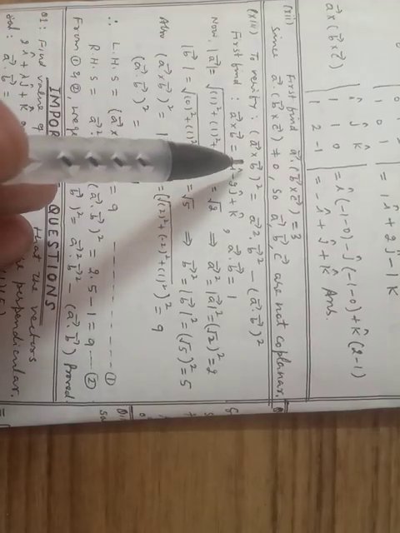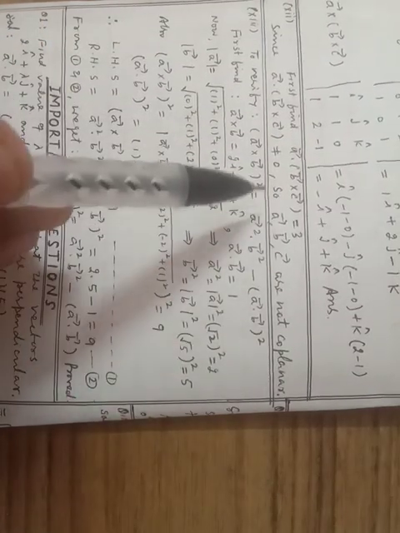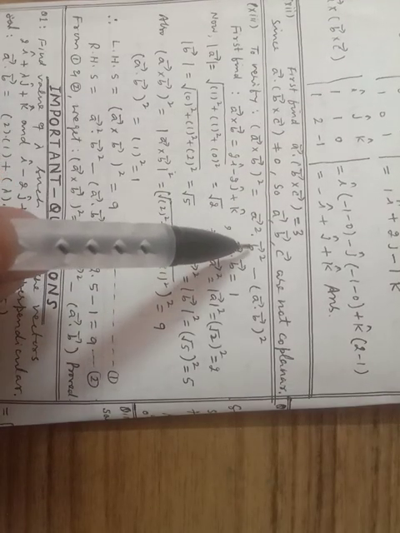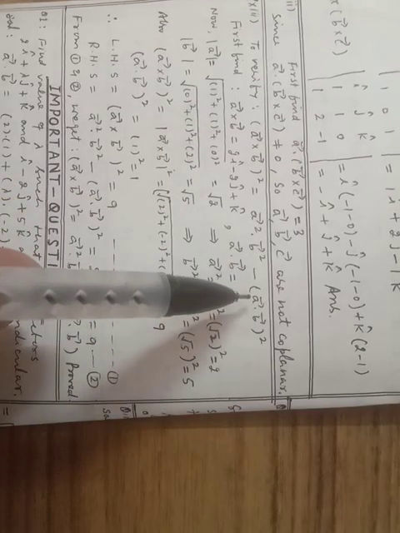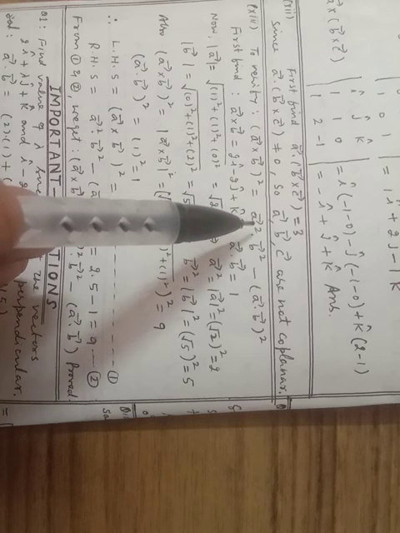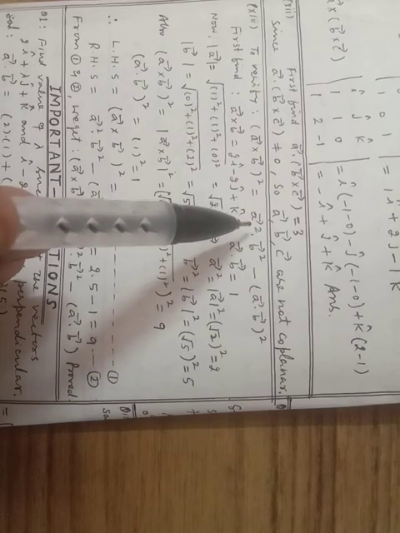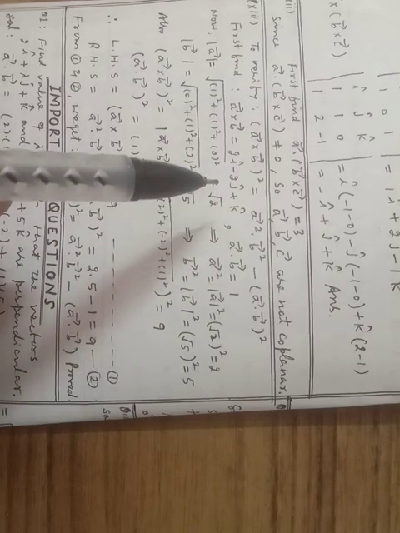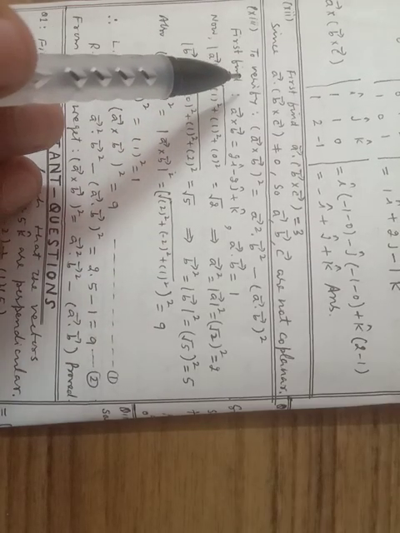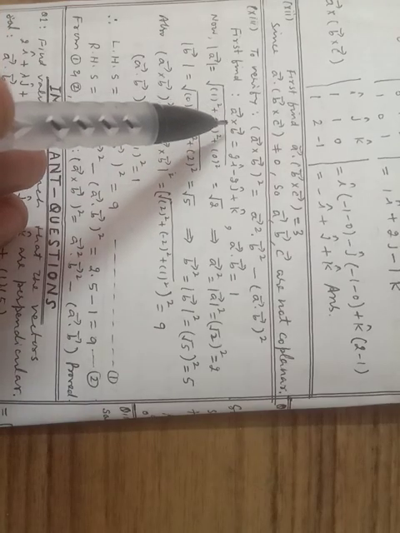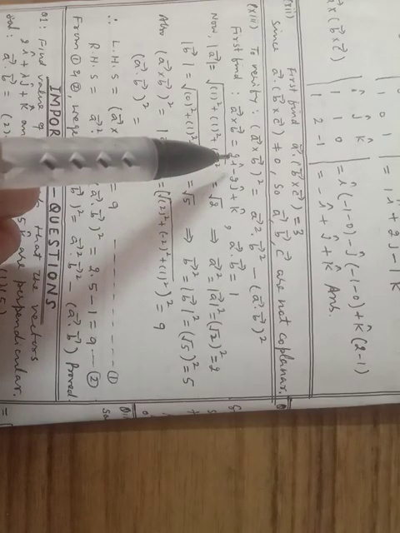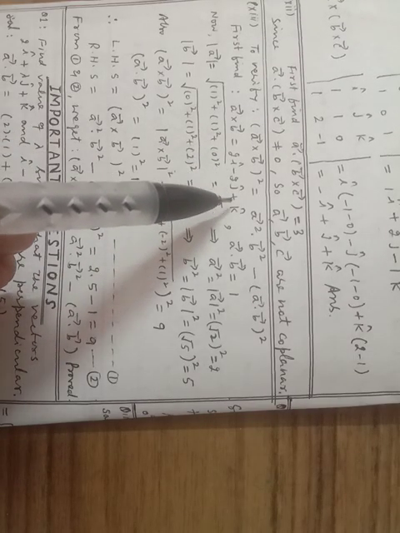Next part, to verify this formula. So first in this case we will find vector A square, vector B square, A dot B whole square, A cross B whole square. Vector A square is equal to magnitude of A squared. So first find A cross B as previous, and answer of that is 2i - 2j + k.